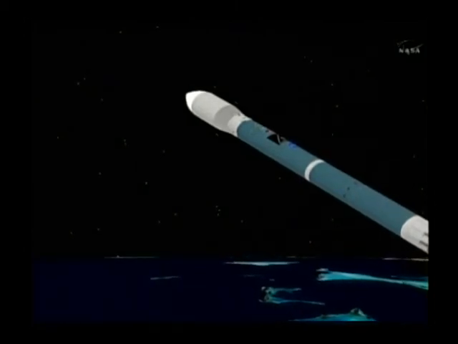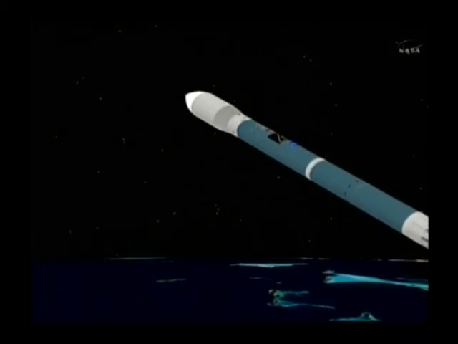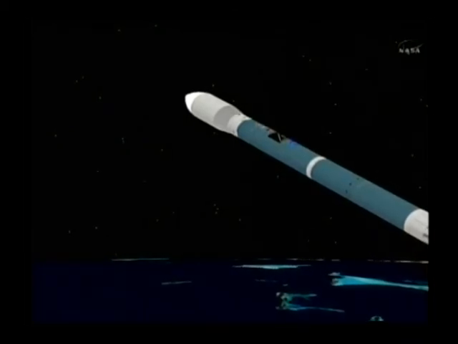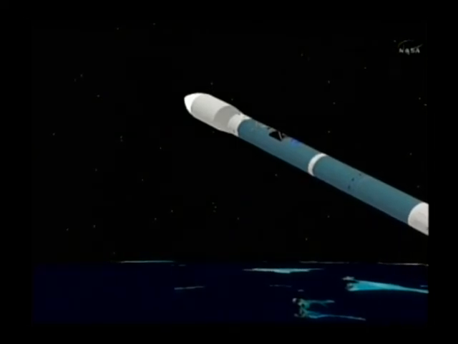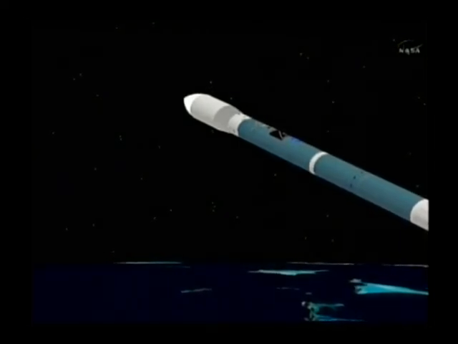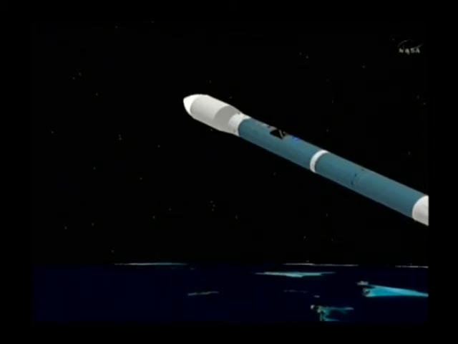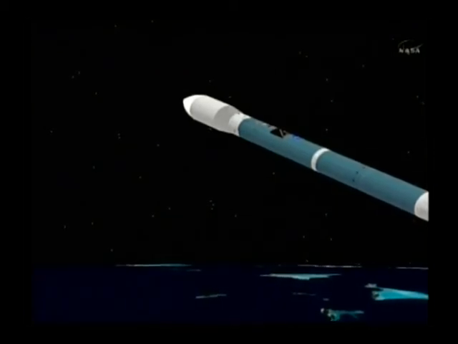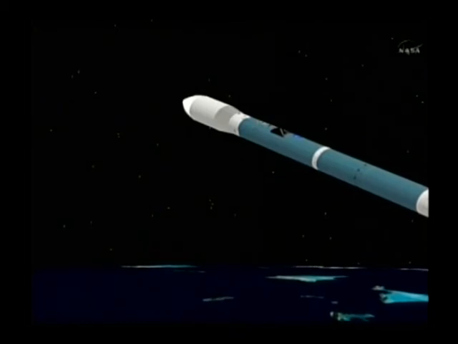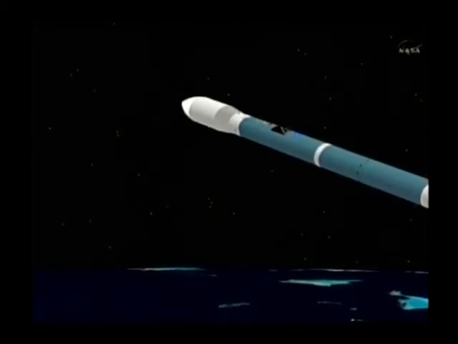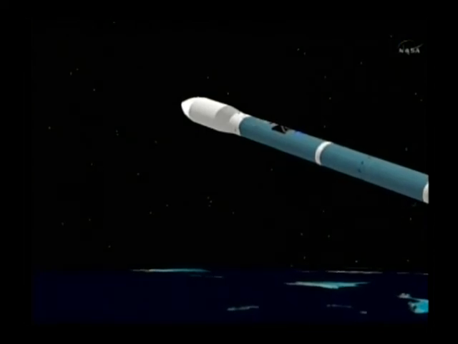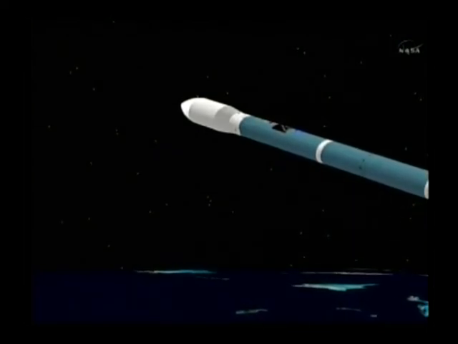3 minutes into the flight. Smoother ride now. Main engine pitch and yaw control is good. Well within our ability to control. Vernier engine pitch and yaw control is good. 3 minutes 15 seconds. Chamber pressure holding very well in the first stage. Main engine chamber pressure right where we want it to be. Vernier engine control and chamber pressure is right where we want them to be.